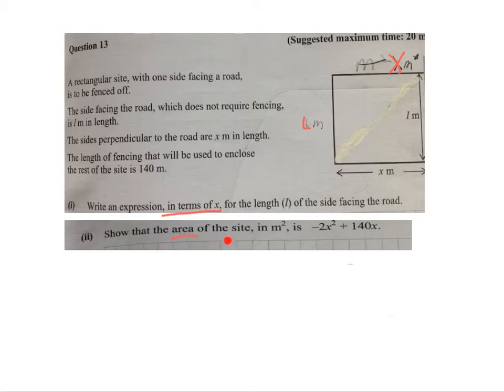Again, show that the area of the site in meters squared is equal to this. So that means we have to, again, use the area formula, area equals length by width, and figure out what length and width are. So length is easy, it's x. What's the width? Well, we have the answer to that in the last question, and we multiply them out and we should get this. So very similar to the last question.